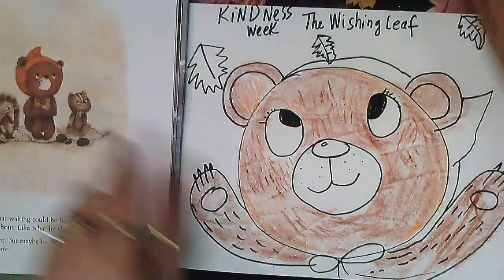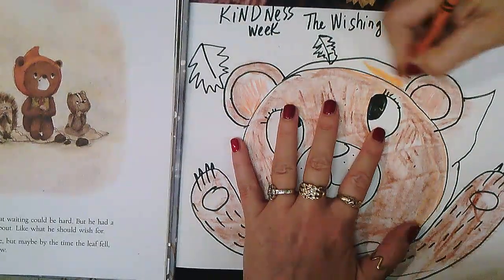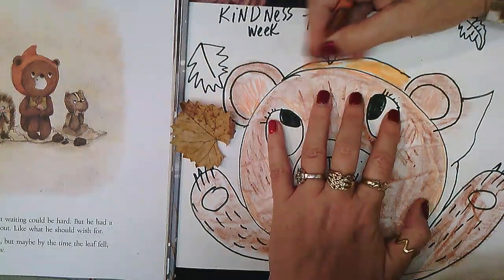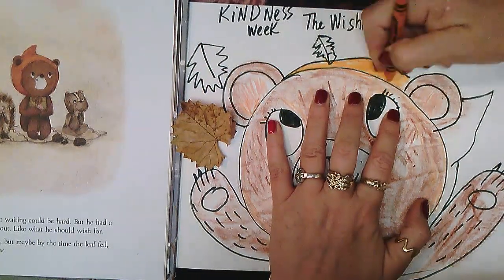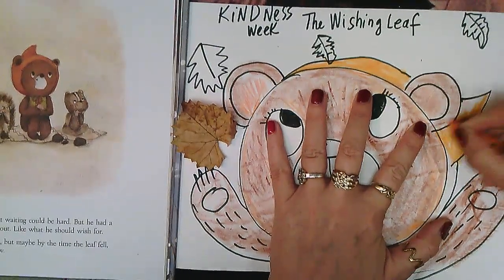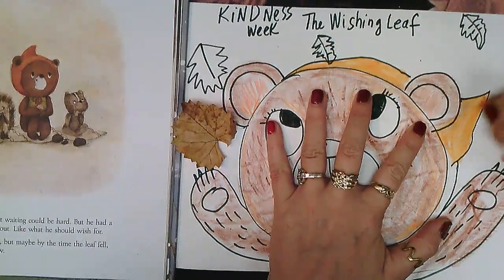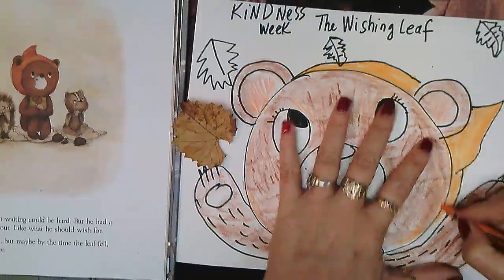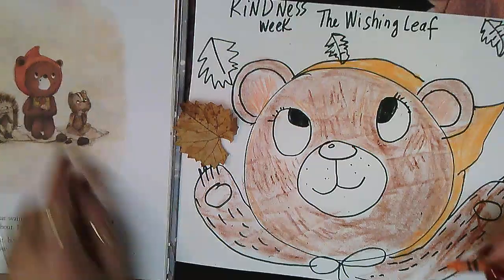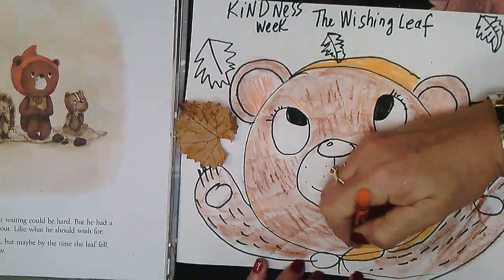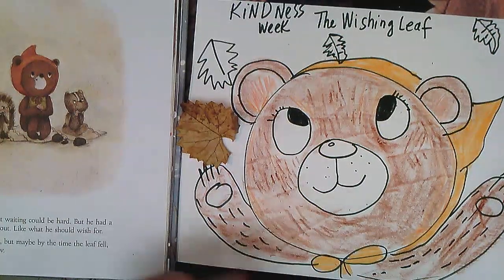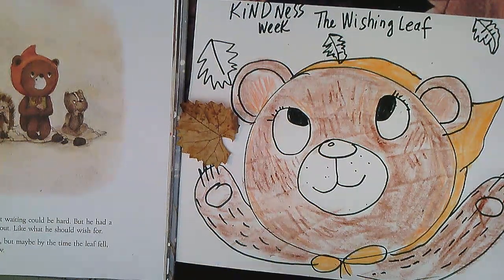Now, he had an orange head, so I'll get my orange crayon, and I'm going to color his head orange just like in the book. I'm going to be careful to stay within the lines so it looks nice and realistic, just like the book drawing. And he's got a little bow underneath his head, he ties it right underneath his head.